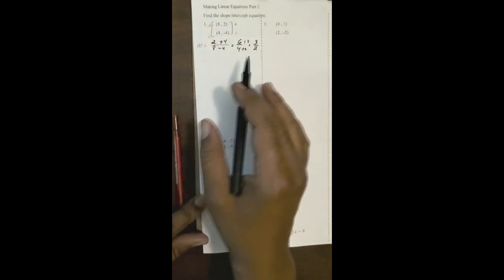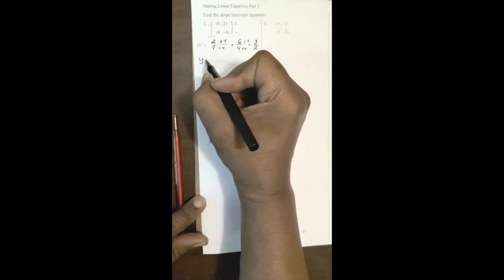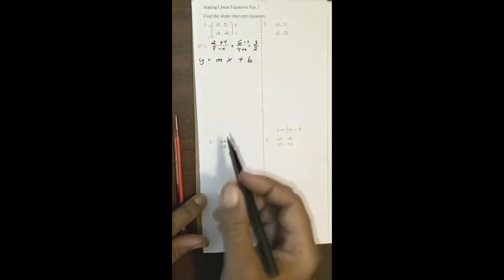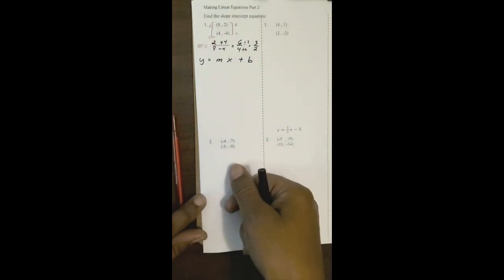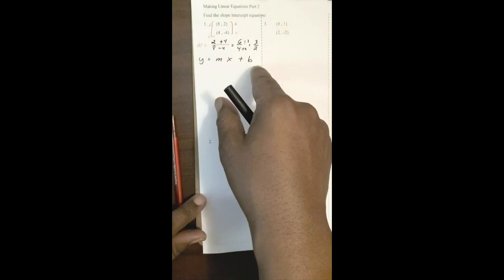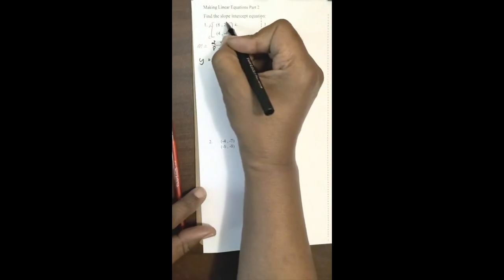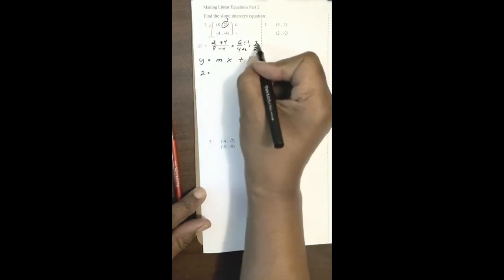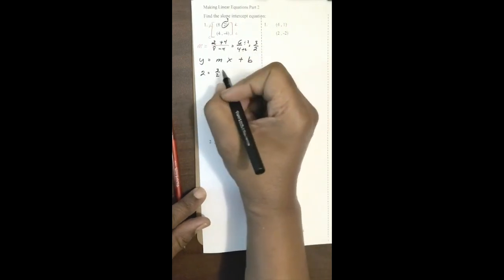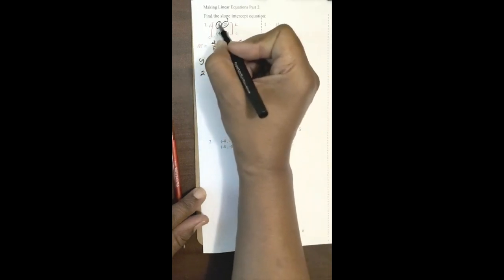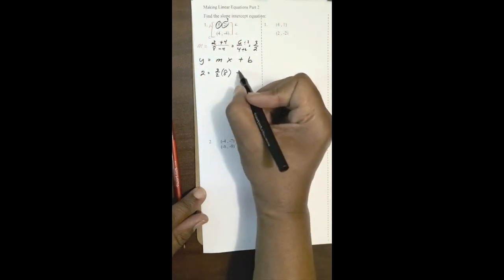Okay, now we're going to take the equation y equals mx plus b, and we're going to plug in our numbers here. The y, that's going to be the 2. The m, that's going to be 3 over 2. And the x will be here, will be the 8, and then plus the b.